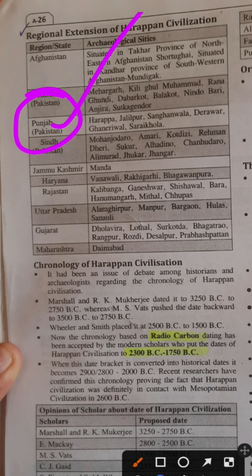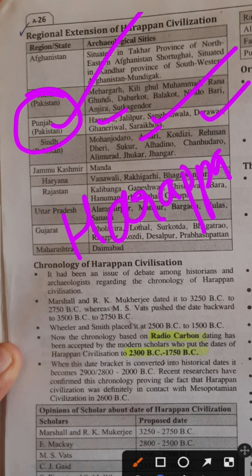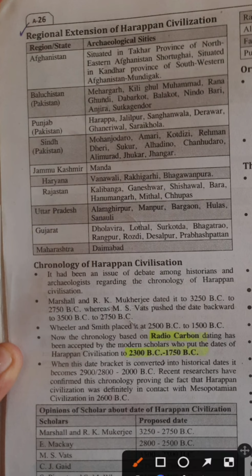And in the Punjab region, the important archaeological sites are Harappa, Jalilpur, Sanghanwala, Derawar, Ghaneriwal and Saraikola. In this, Harappa is the most important. Harappa is the main archaeological site located in Punjab.